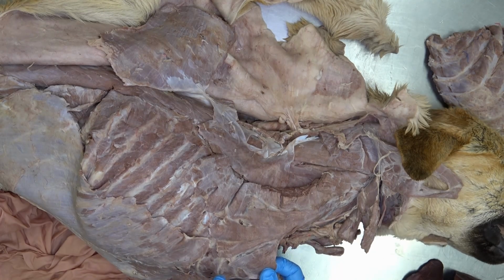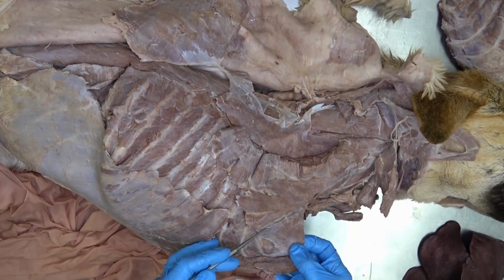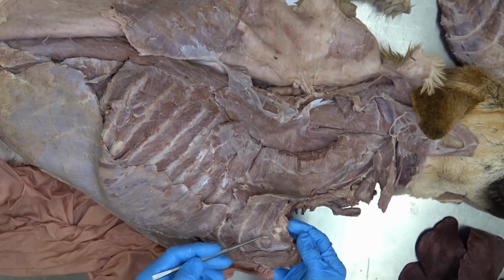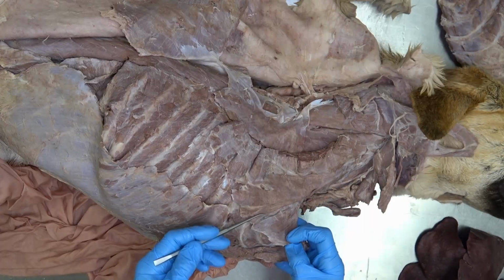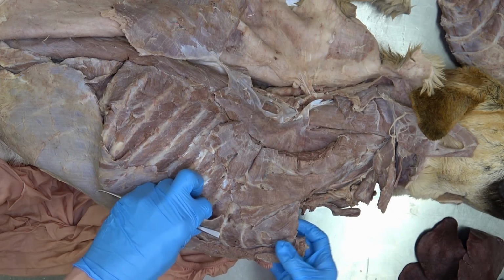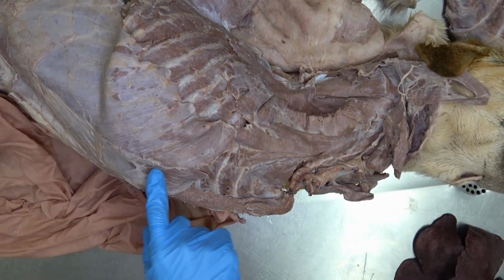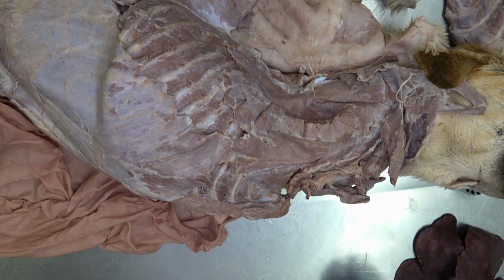Just ventral to the scalenus muscle is this small muscle that's right at or lying over the first few ribs. That's going to be the rectus thoracis muscle. And it's usually along the same plane as the rectus abdominis muscle.